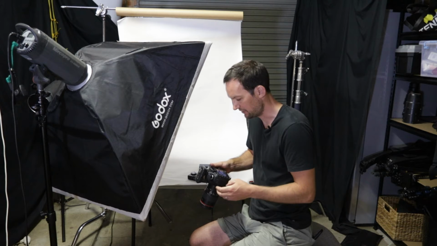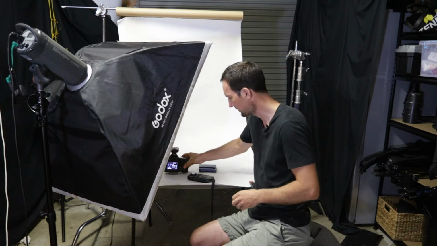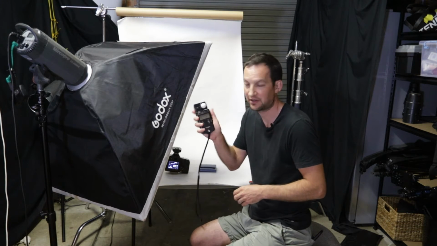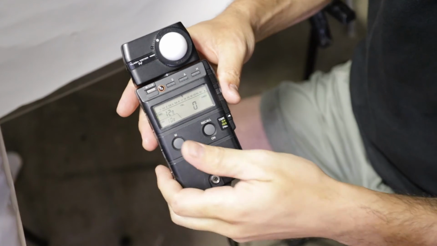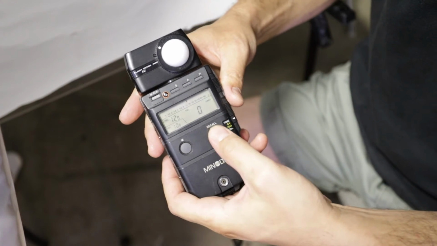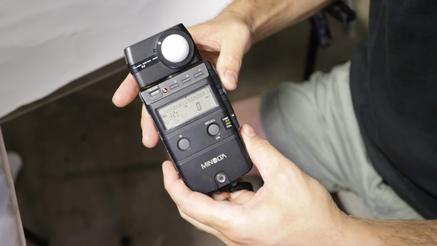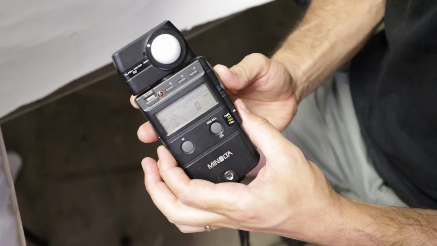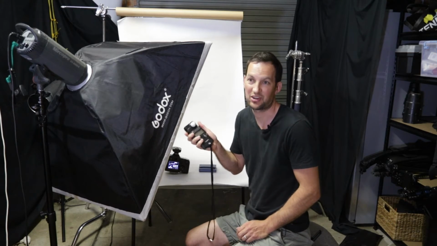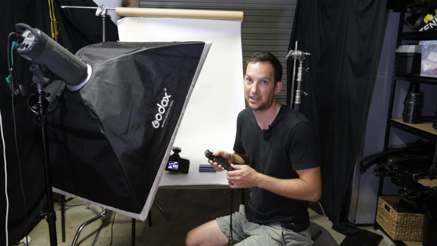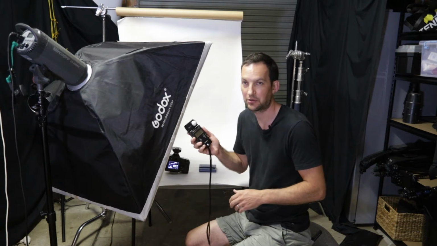So once you've decided on that, you're going to want to get your light meter. Now this is a Minolta 4. It's quite an old meter, and I don't need anything fancy. I just need to know what the reading is. It doesn't need to perform really any calculations for what I do.